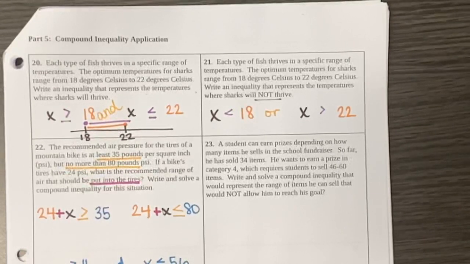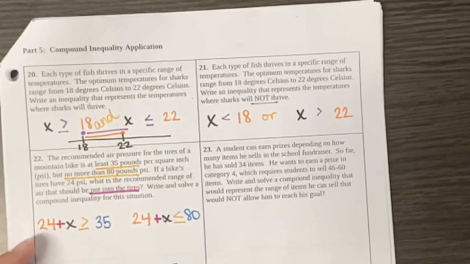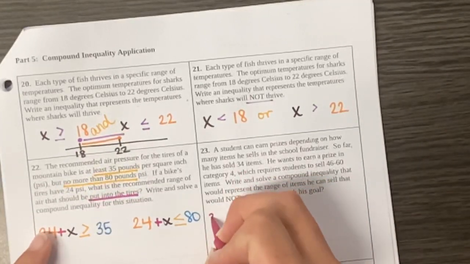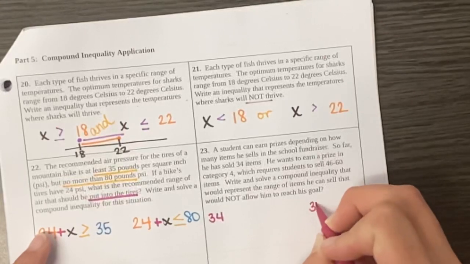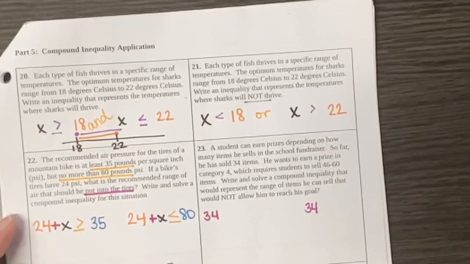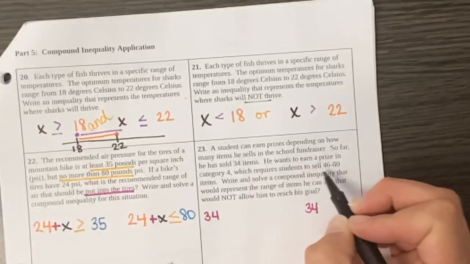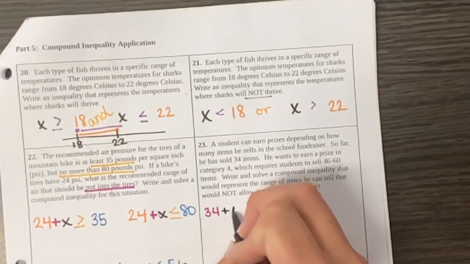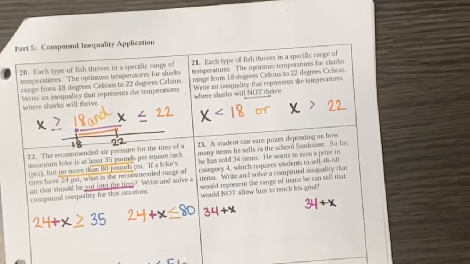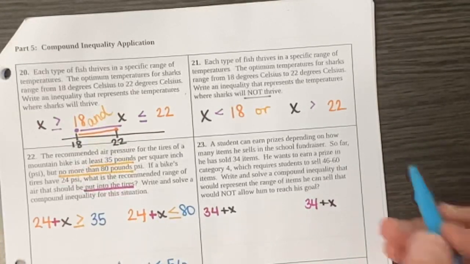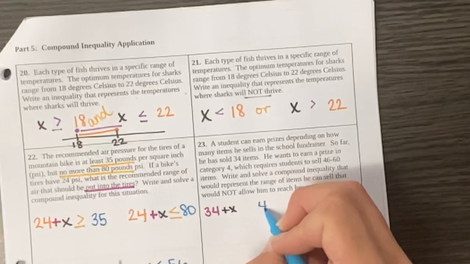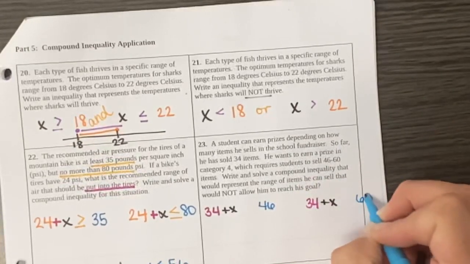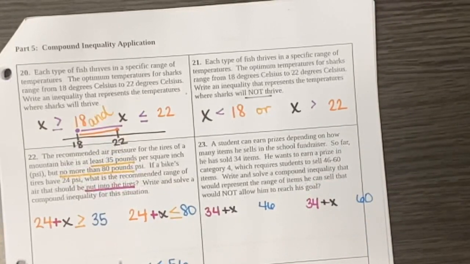Okay, so we're starting with what we know. We know he has sold 34 items. So I'm gonna put my 34 and my 34. We're still basing it off of him reaching these two numbers. So that means we know we're gonna have to add X to it. And then we need to reach 46 and 60 items. So in order for him to win, he needs to sell more than 46.